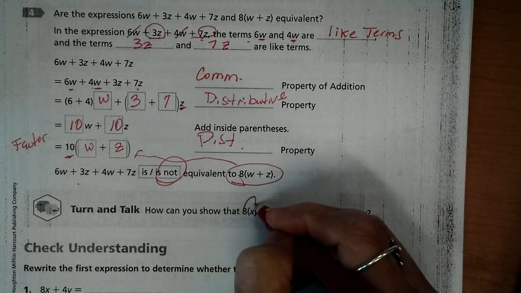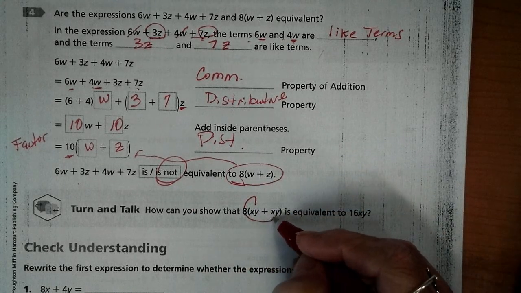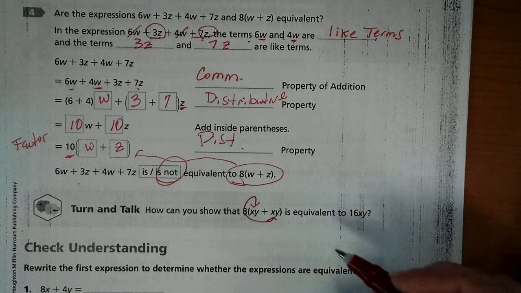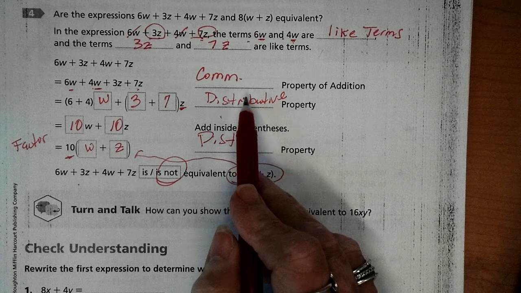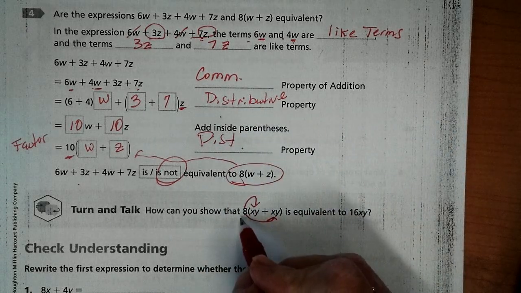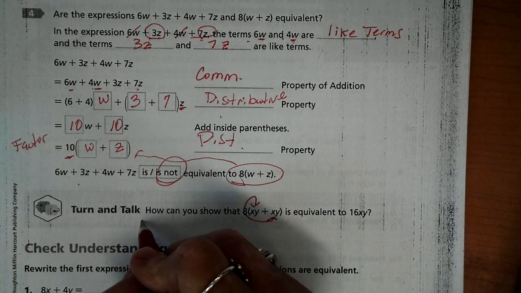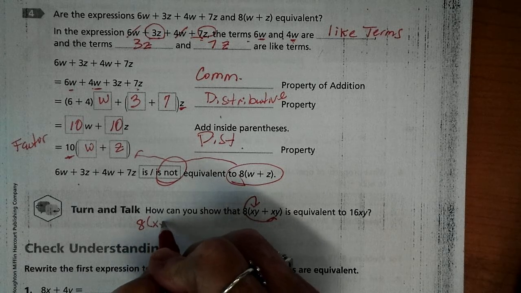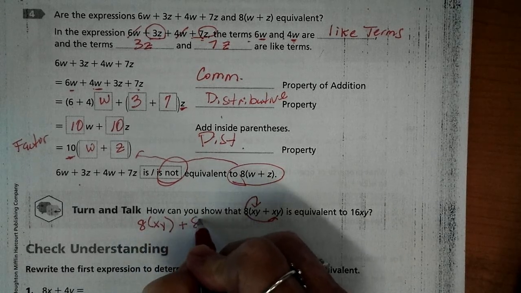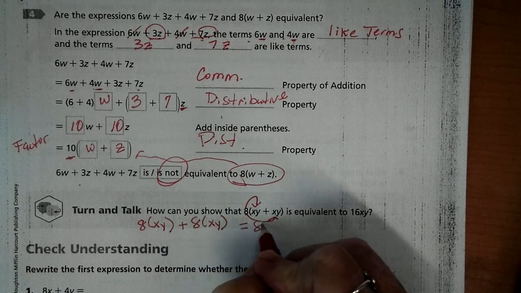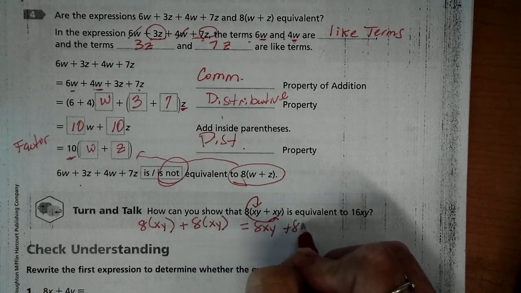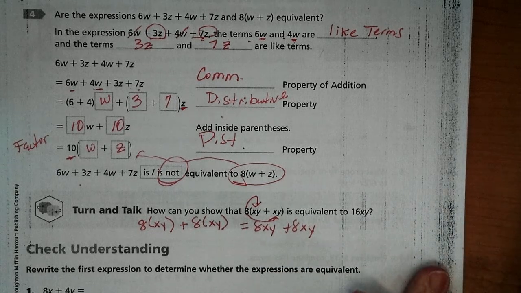So what property? Would it be distributive? Yeah, because I'm distributing the 8. So 8 times xy plus 8 times xy gives me 8xy plus 8xy.